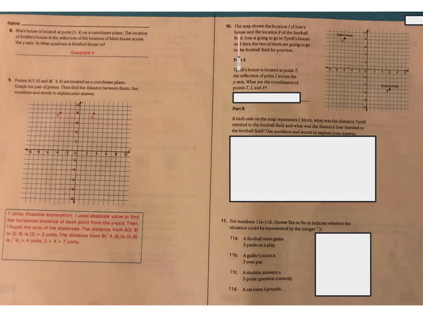Okay, number 10. The map shows the location J of Jose's house and location F of the football field. Jose is going to go to Terrell's house, and then the two of them are going to go up to the football field for practice. So there's the football field, and there's Jose's house. Terrell's house is located at point T, the reflection of point J across the y-axis.